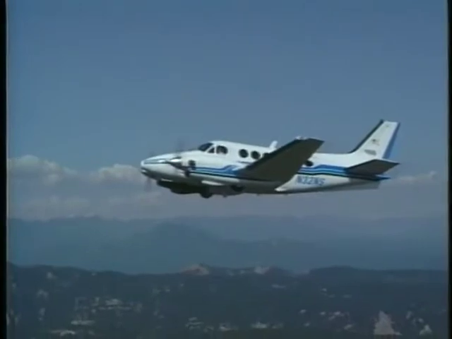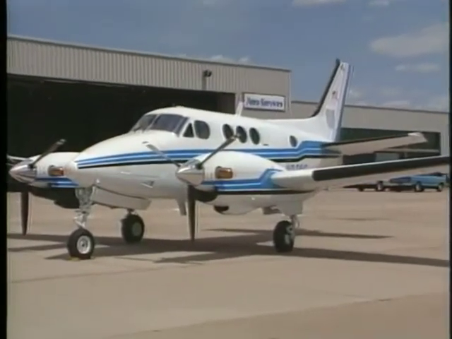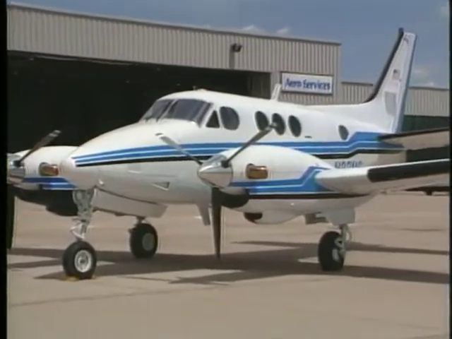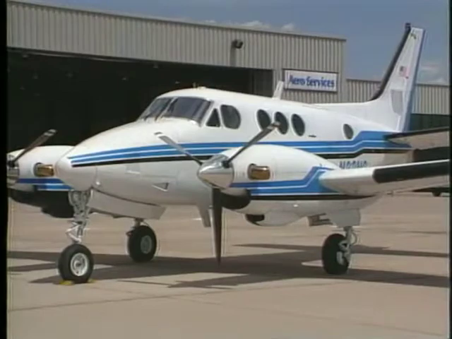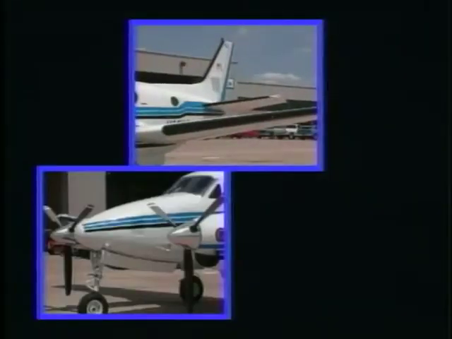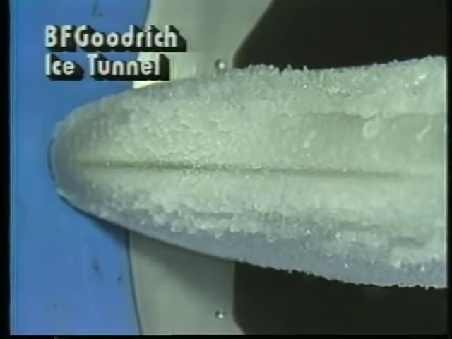To legally fly in known icing conditions, an aircraft has to be certified by the FAA for that type of operation. This certification includes installation of anti-icing and de-icing systems designed to keep the airframe, propellers, and windscreen free of ice. Let's take a closer look at some of these systems. Anti-ice systems prevent ice formation, whereas de-ice systems are used to free the aircraft of ice that has already accumulated.